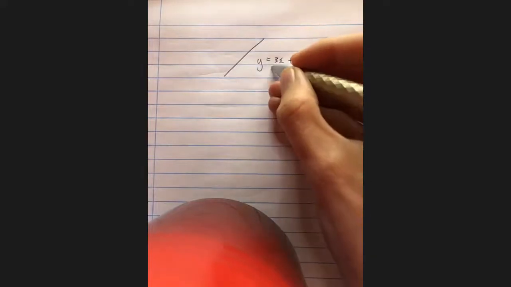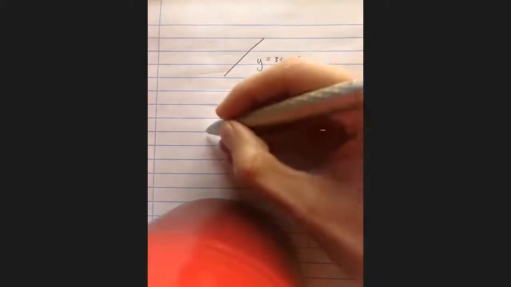Do you know what the gradient is? Can you read off the gradient straight away? Is it a positive gradient? I hope that you can see that it's a positive gradient, so it's an increasing function, but I also want you to be able to identify that 3 is your gradient. So y is equal to mx plus c. This is your gradient.